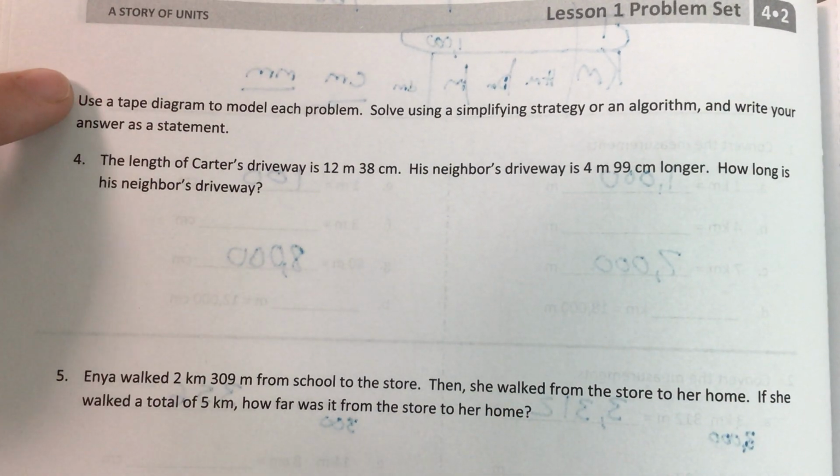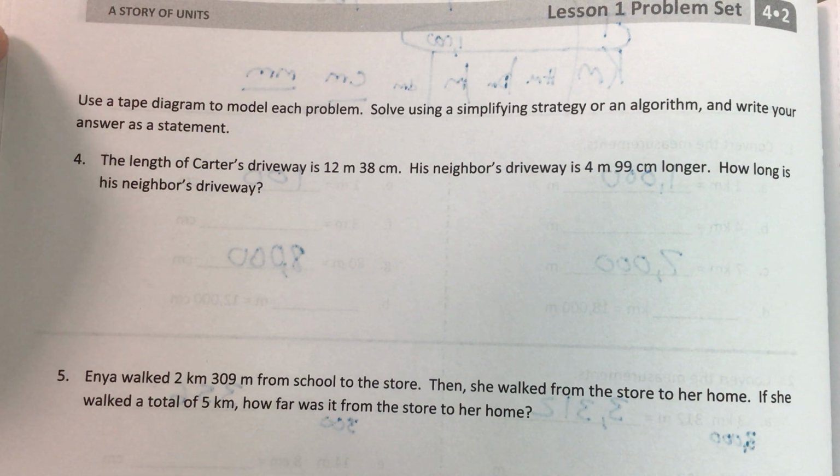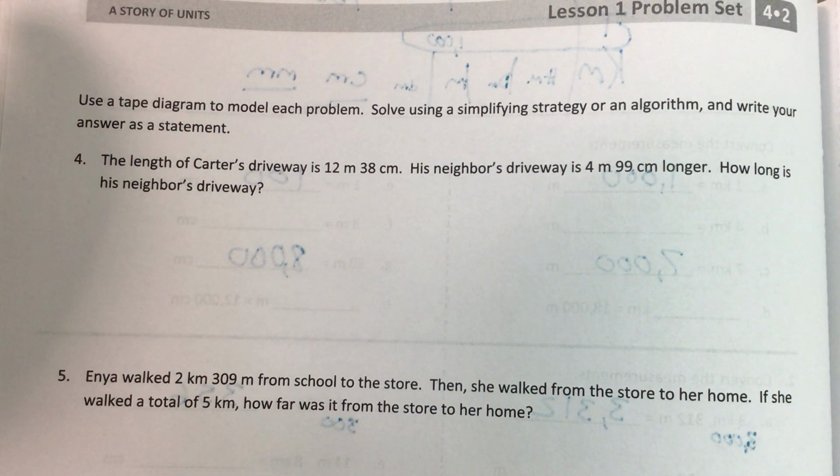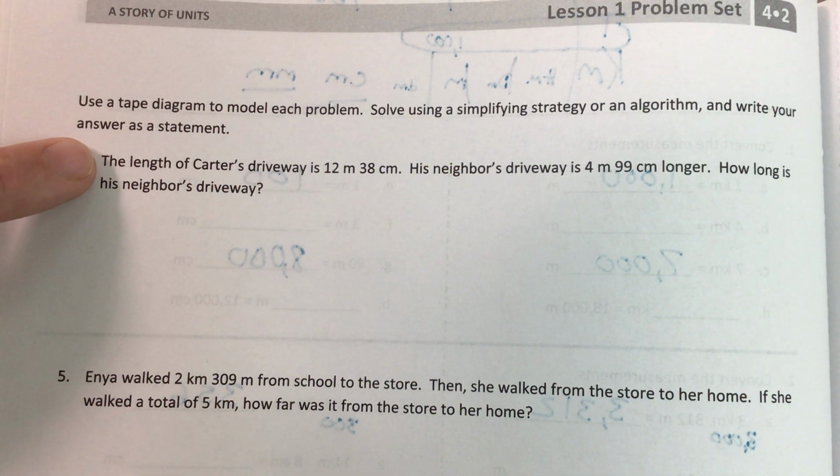It says use a tape diagram to model each problem. Using a simplifying strategy or an algorithm, write your answer as a statement. So quite a lot of work to do, but we are plenty capable of it. The length of Carter's driveway is 12 meters, 38 centimeters. His neighbor's driveway is 4 meters, 99 centimeters longer. How long is his neighbor's driveway?